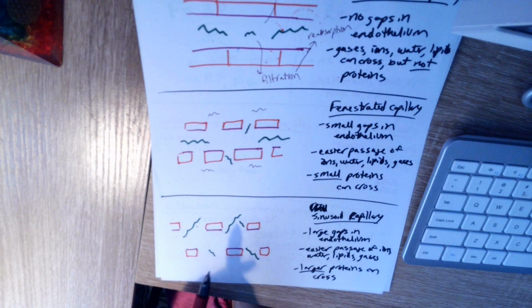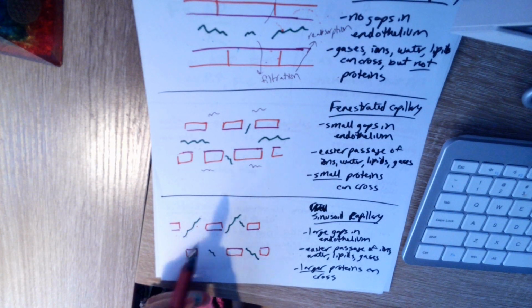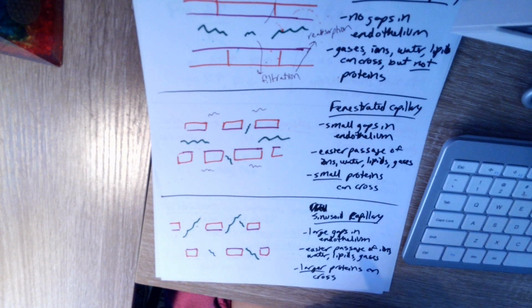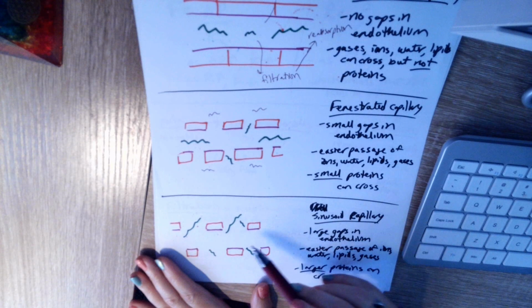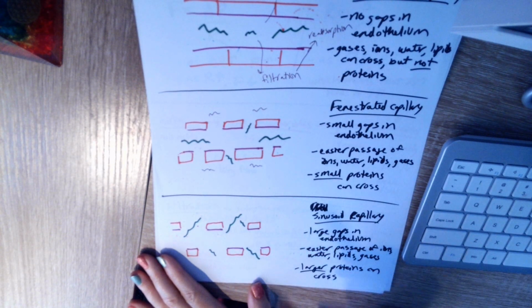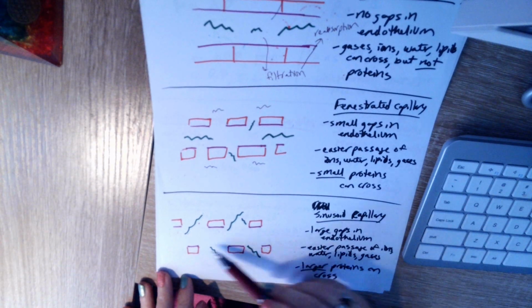Now, for a sinusoid capillary, really big holes in the endothelium, so these big proteins can get out. It's the same idea as fenestrated, but just more extreme. We have larger holes for larger proteins to get out. Smaller proteins, water, gases, ions, lipids, all of those can get out much easier as well because of that.